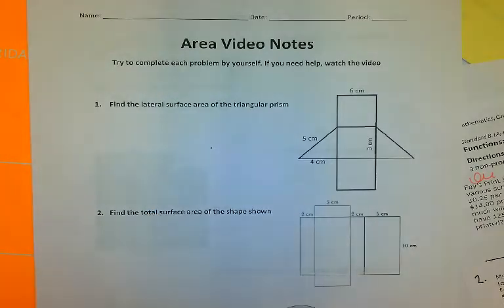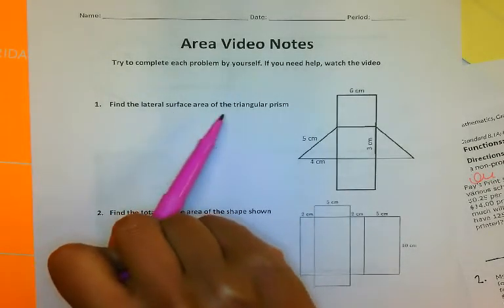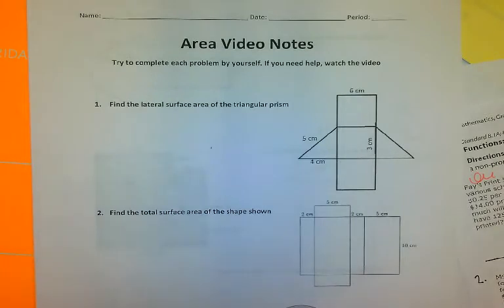Whenever you have a problem, what I want you to start doing is read it once, and then read it a second time and write the definitions of the words of the problem that you see. Okay? So we're going to read the problem. Find the lateral surface area of the triangular prism. Now pause the video, and under each word that you think is important, or on top, write the definition of that word.